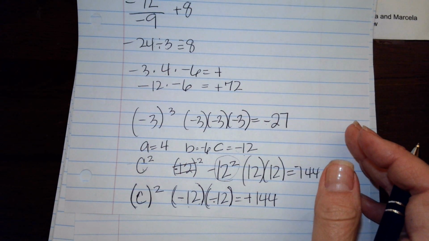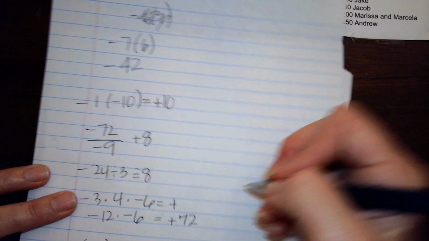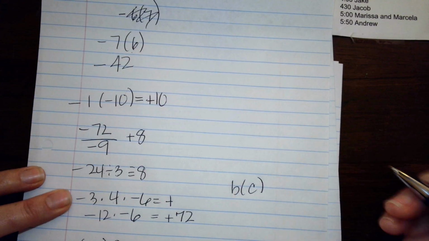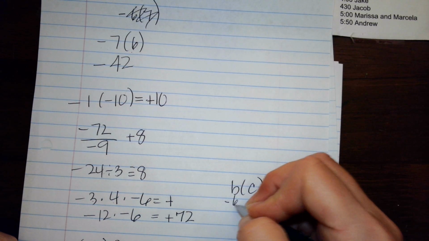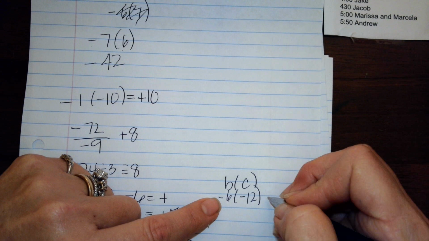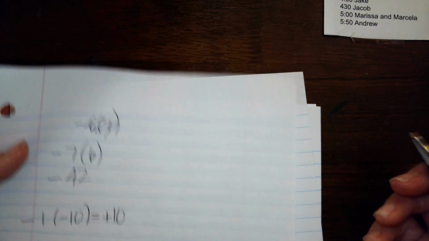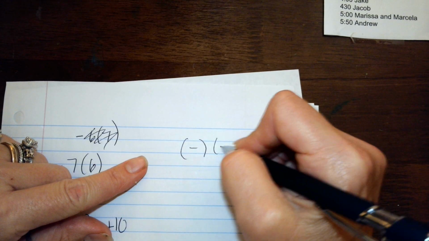Okay, our next one is B times C. So B times C is negative 6 times negative 12, and we have 2 negatives, which make a positive. It's 72.